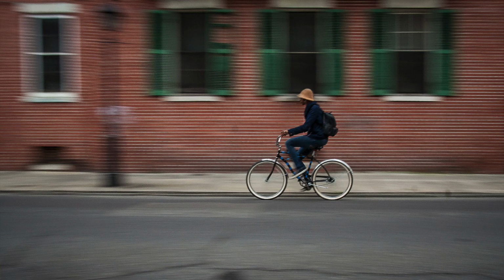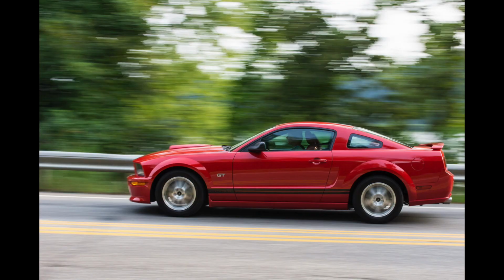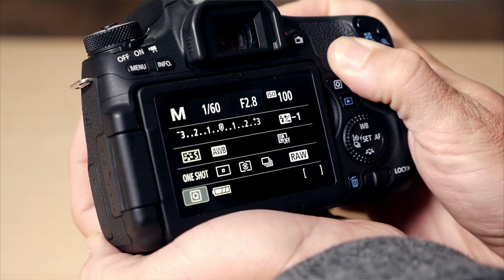Another fun technique is panning, using a slow shutter speed to photograph a fast-moving object, following the motion of the subject with the camera and body for a higher chance of that subject being sharp. Shutter speed is going to be dependent on the speed of the subject. Typically, I find that your shutter speed should be 1 over the speed of your subject in miles per hour. So if you're photographing a car at 60 miles per hour, your shutter speed should be about 1/60th of a second.